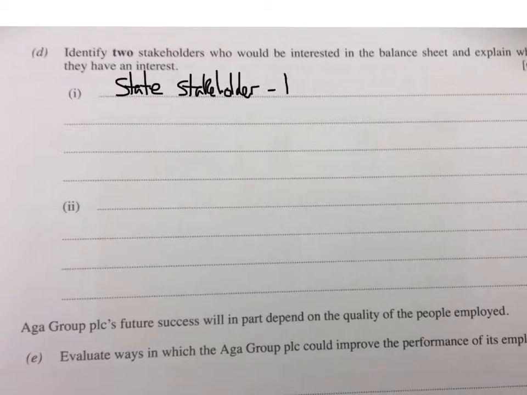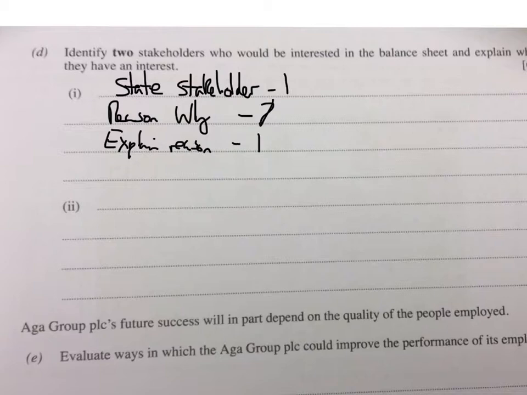you get 1. For example, a stakeholder is someone who's got an interest in the business. It's important to say that definition. Your second mark is saying a reason why they'd be interested, and you get another mark for that. And then if you explain that reason, you get a 3rd mark. So I could see you here getting only 4 out of 6 because you'll say the first 2 really easily, but you won't explain it enough, and they'll screw you over. Okay, right. Should be really easy.